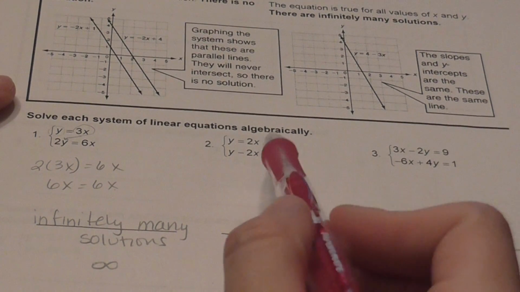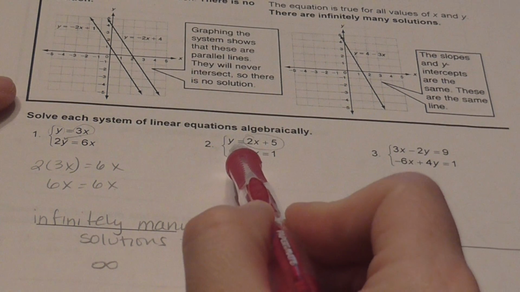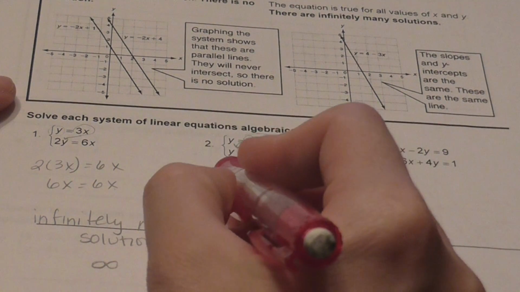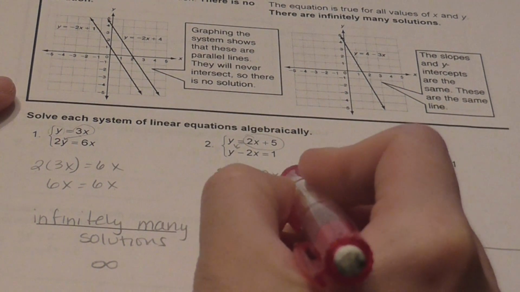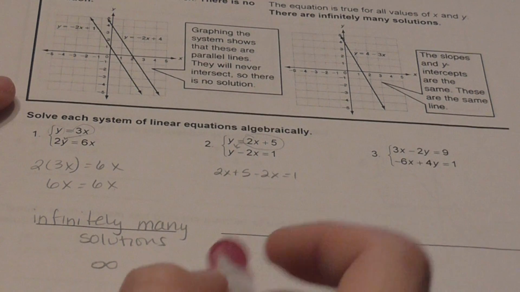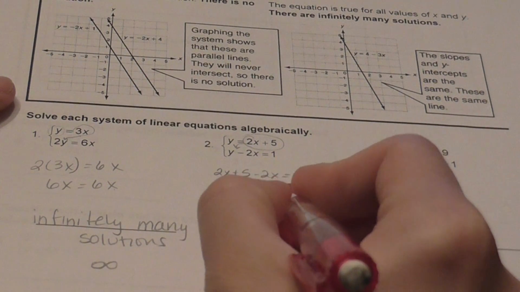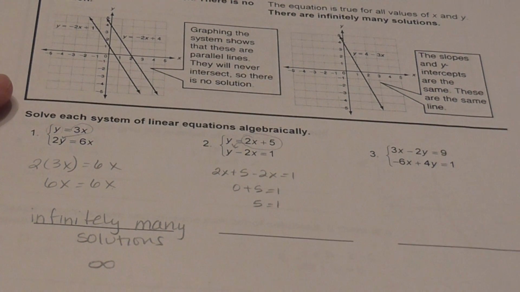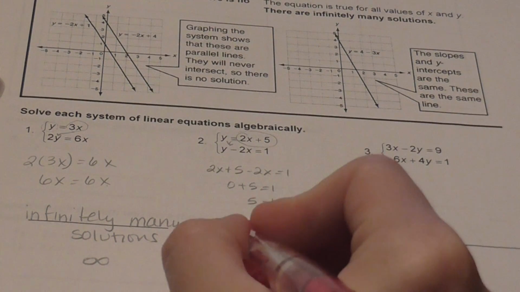All right, so here's another example that would be really great for substitution. We're just going to plug that in right here for this y, since the first y is already by itself. So when I plug in, 2x plus 5 minus 2x equals 1. Well, 2x minus 2x is 0, so 0 plus 5 equals 1, or 5 equals 1. Well, 5 doesn't equal 1. 5 never equals 1 under any circumstances. So this is going to be no solution.